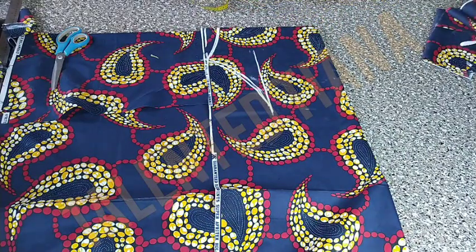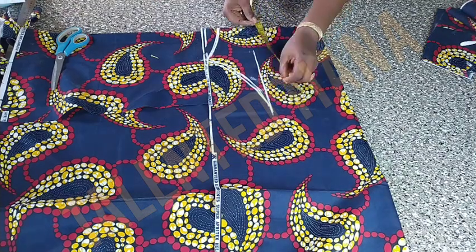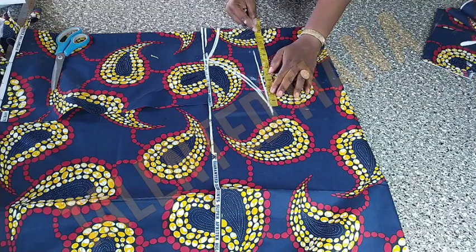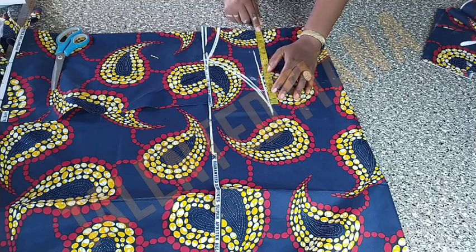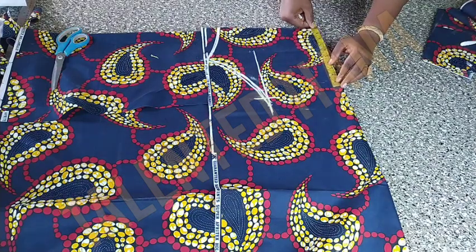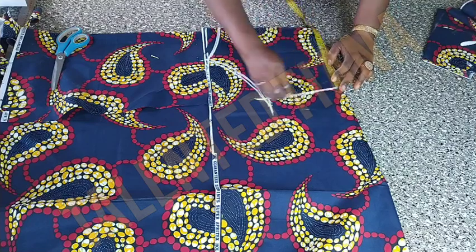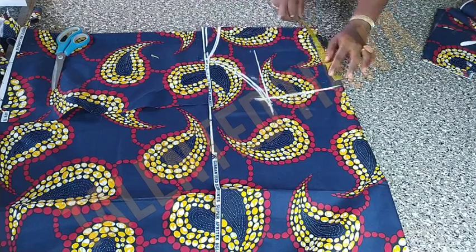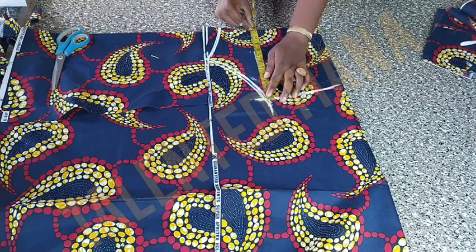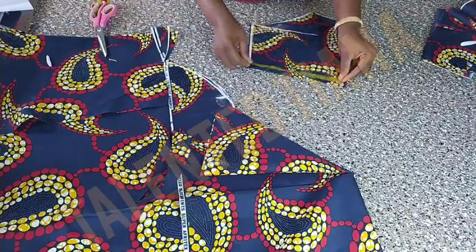Then my shoulder sleeve, her upper arm is 17. So I'll have to make sure I got what I wanted. Round is, I'll use 10 plus seam allowances, everything. So I used 10 here and I used 11.5 here. So I cut 10.